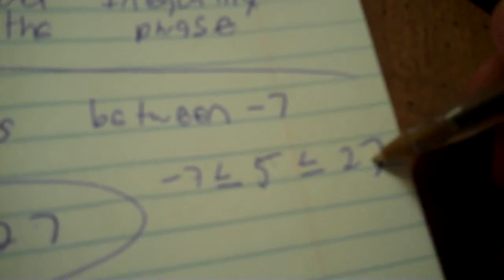Okay. Now let's prove why that's correct. Pick a number between -7 and 27. Let's pick 4 or 5. Between here and here, does it open to the bigger number? It does. Between here and here, does it open toward the bigger number? It does. Okay, so that's why the signs are arranged that way.